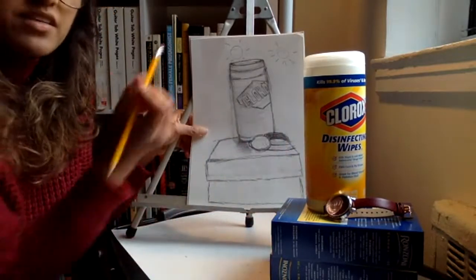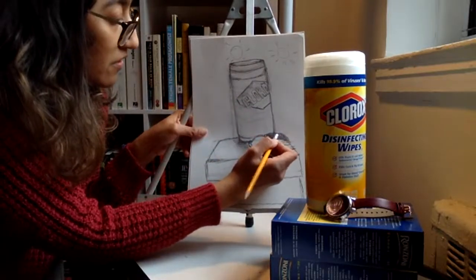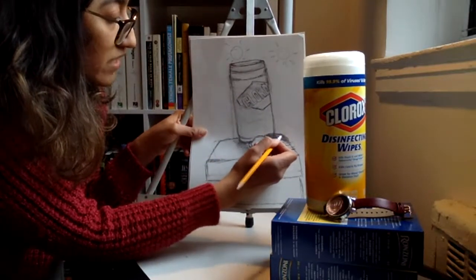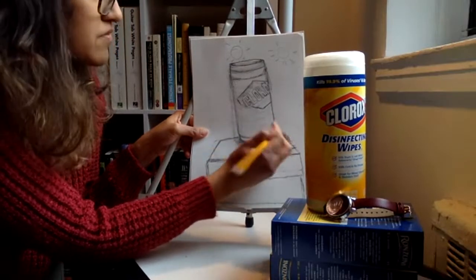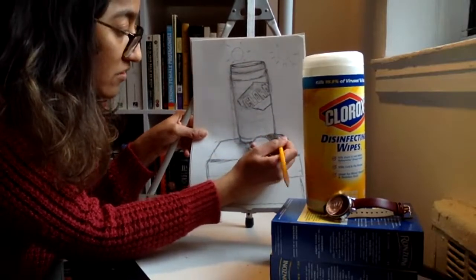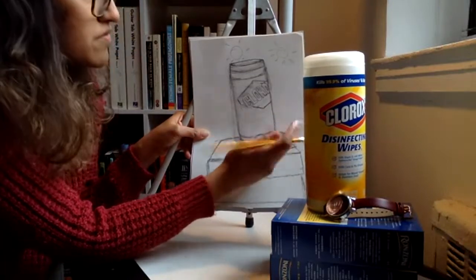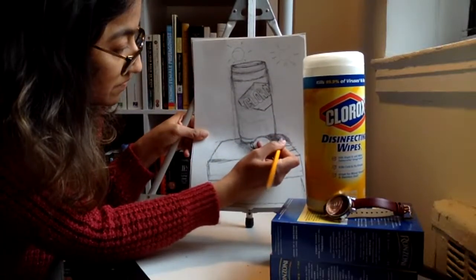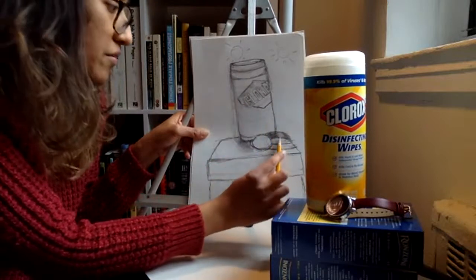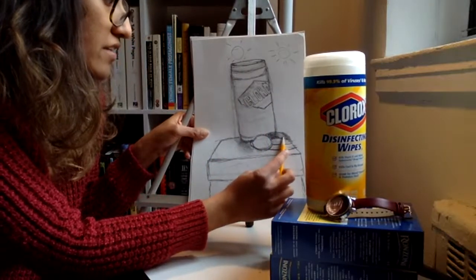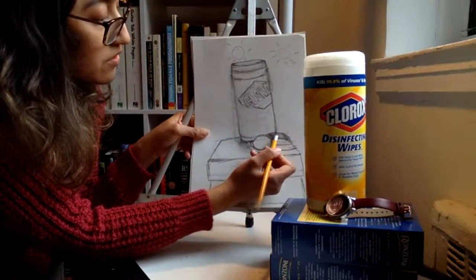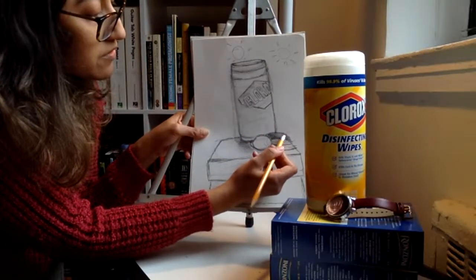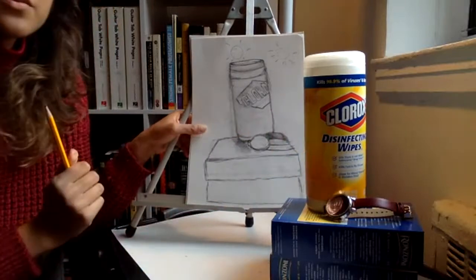And then I'm going to take my eraser and just erase that part where it's shining through. And I'm going to go back and erase it a little more. And a little bit more. And what you start to see is that part kind of shining through. Here we go. Cool.